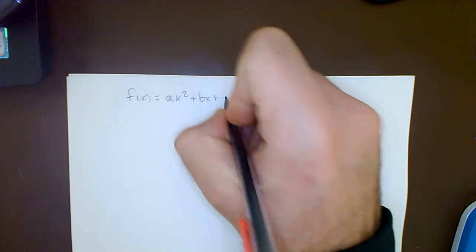Okay, so now we're going to talk about the other numbers. We need to learn a new way to write a parabola. So we know a parabola in this form: ax squared plus bx plus c.